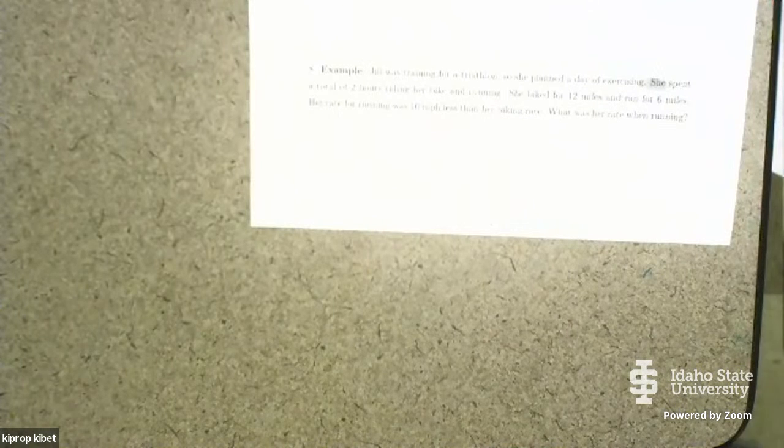Someone can read for us about it. Jill is training for a triathlon. She spent a total of 2 hours riding the bike. She biked 12 miles, 6 miles. Her rate is 10 miles per hour.